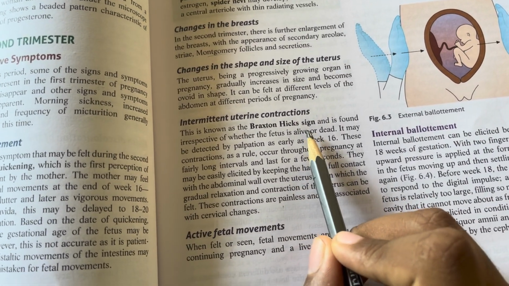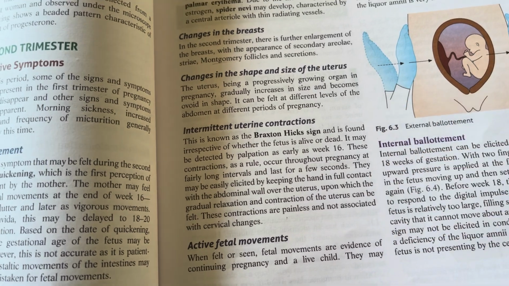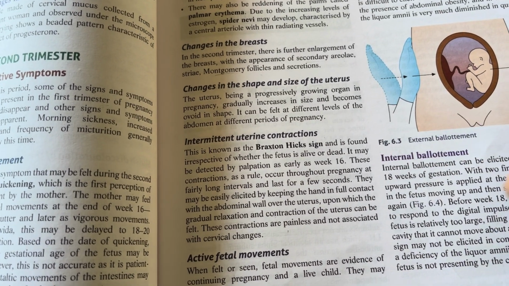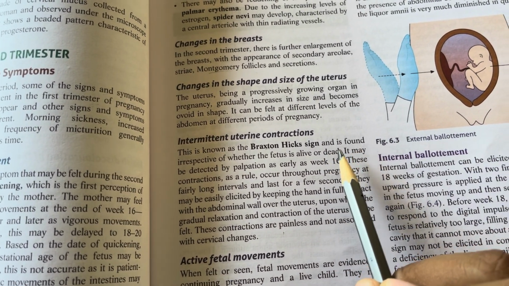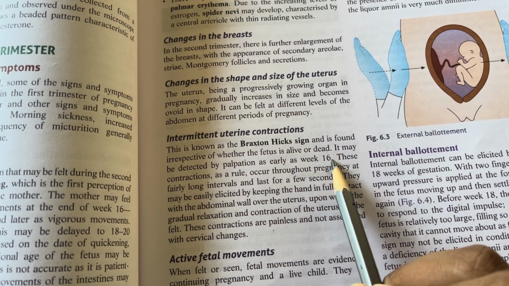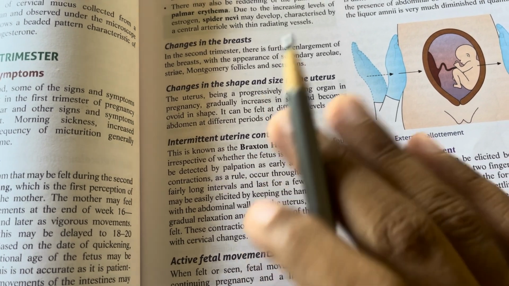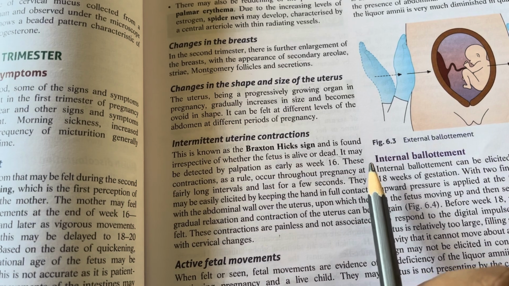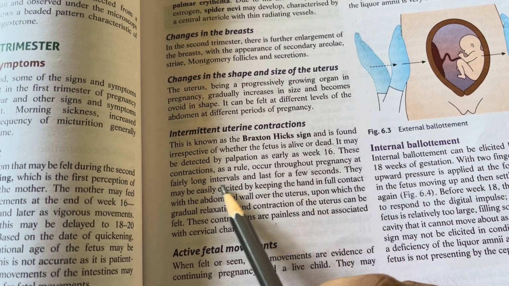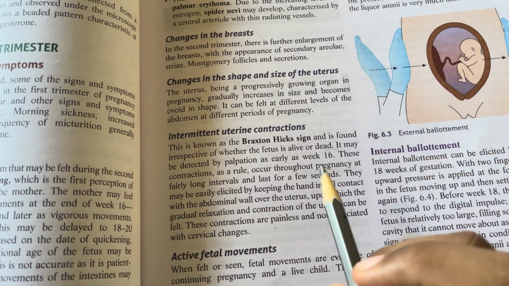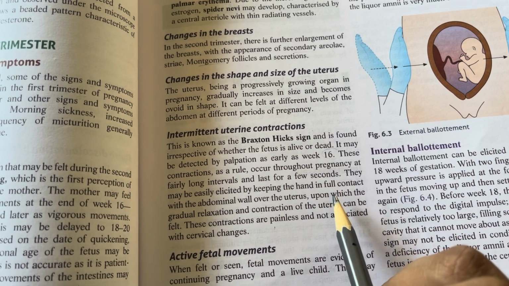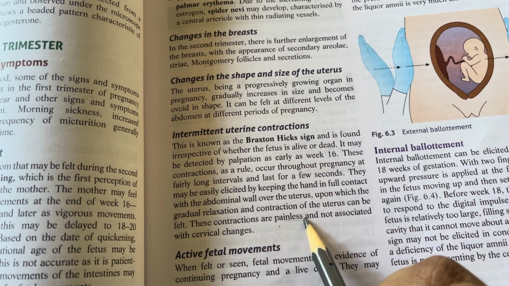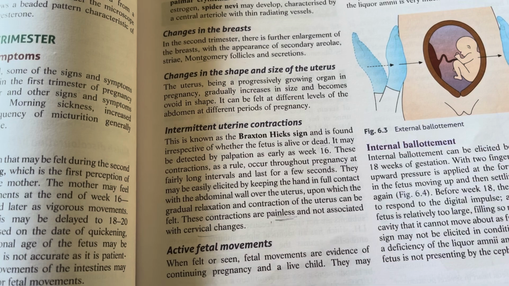Basically, Braxton Hicks sign: you'll have irregular, intermittent contractions. It is detected by palpation as early as week 16. It is there irrespective of whether the fetus is alive or dead. They occur at long intervals and last a few seconds. They occur throughout the pregnancy, and they're painless. They're not associated with any cervical changes.